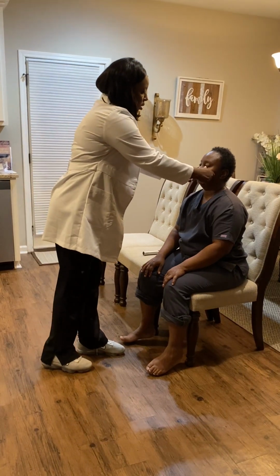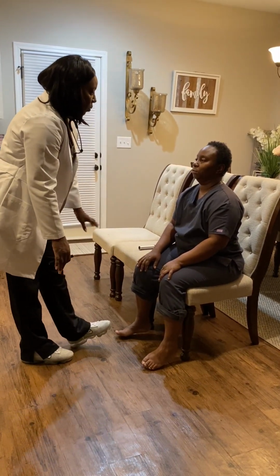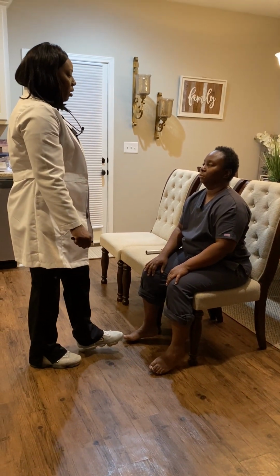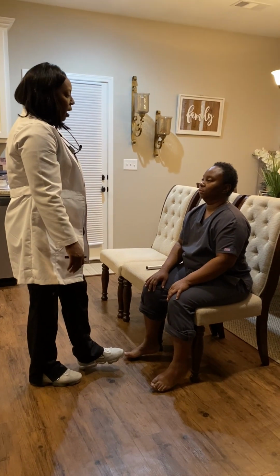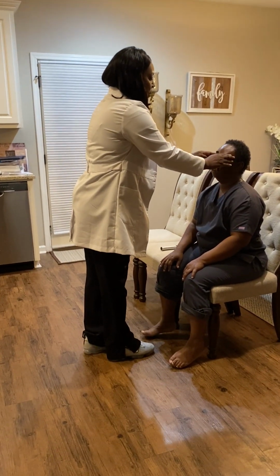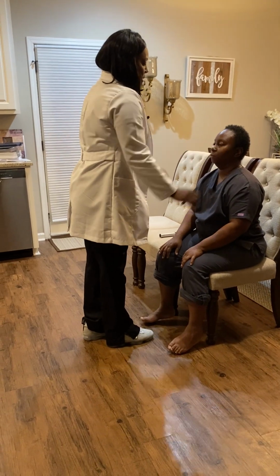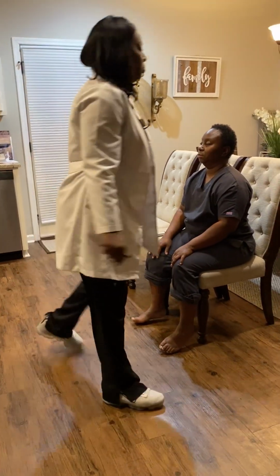We are going to look at the sclera. It is white. We're going to look at the conjunctiva, which is pink and moist. We're also going to look at the eyebrows, the lashes, and the palpebral fissures. They're intact. We're going to assess the frontal and the maxillary sinuses. Any tenderness? No. Okay.